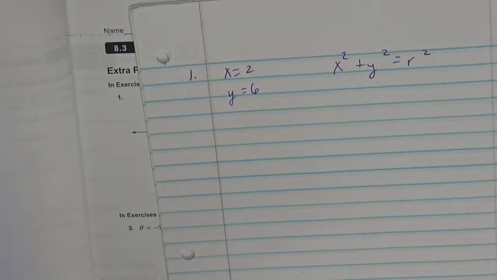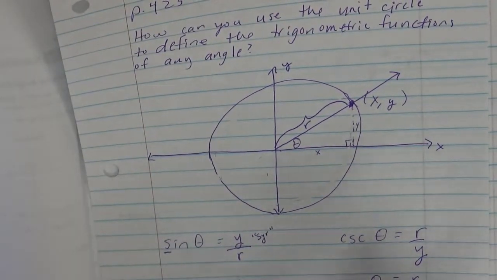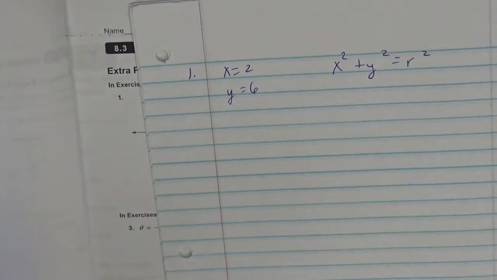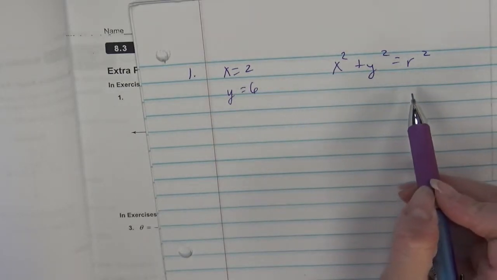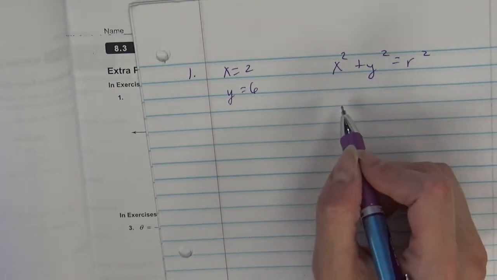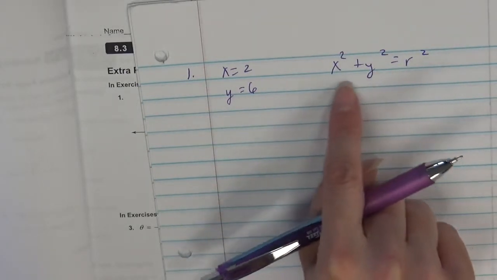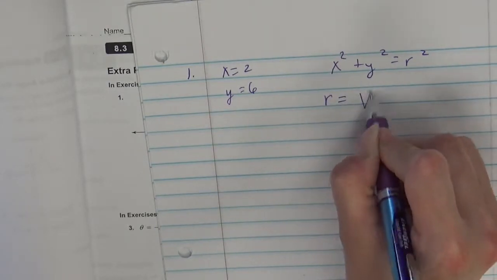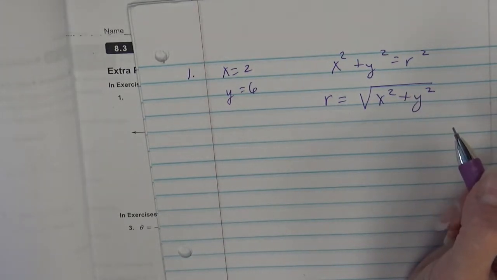If we look at the triangle that we're working from, that's x, that's y, and that's our radius. Now, this point that I'm given is not necessarily on the unit circle. So finding the radius is like finding the hypotenuse. In order to figure out r, we can first solve this for r. So rather than x squared plus y squared equals r squared, we can write it as r equals the square root of x squared plus y squared. We'll use this variation of the same thing.